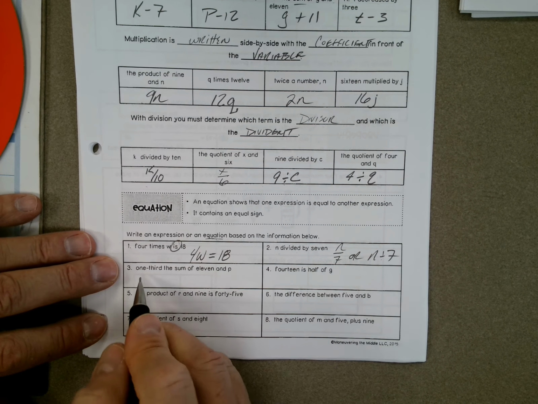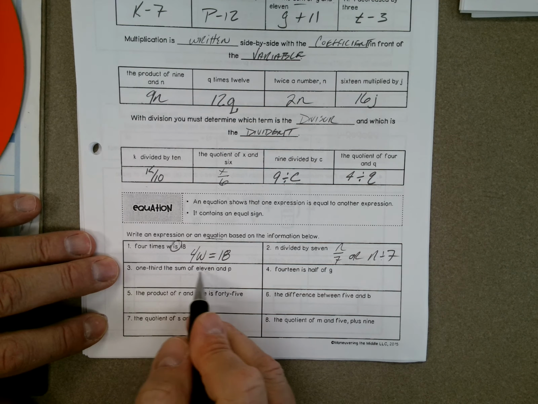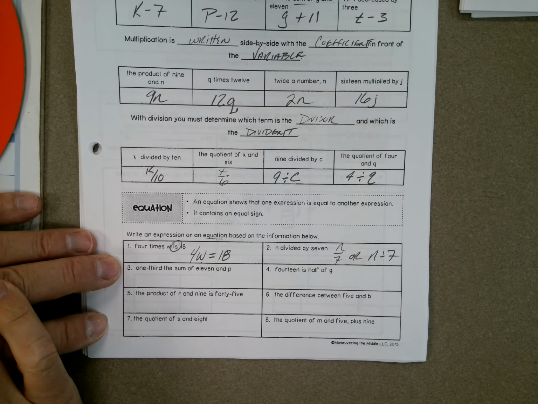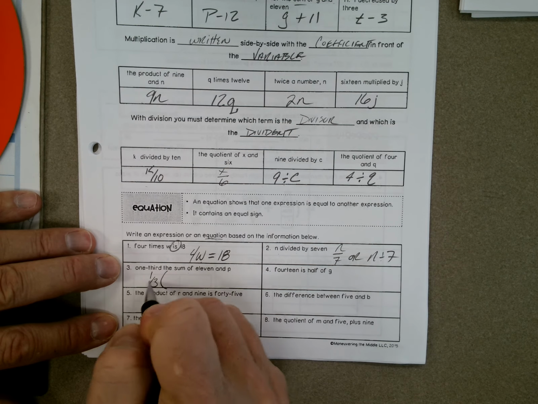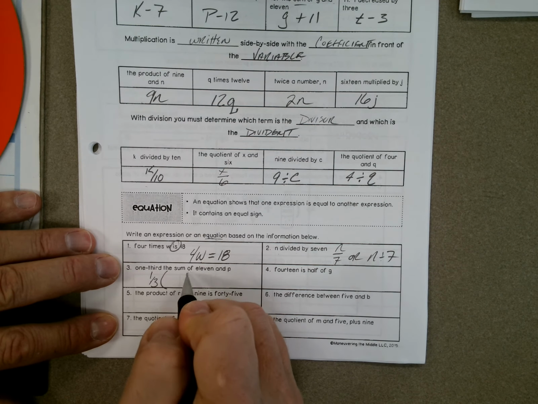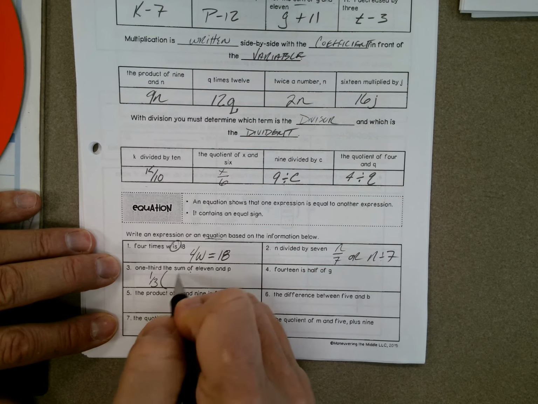The next one is 1/3 the sum of 11 and P. 1/3 the sum. So this is a multiple step one. 1/3 the sum of tells me to multiply. 1/3 the sum of 11 and P. Adding these two and taking a third of it.